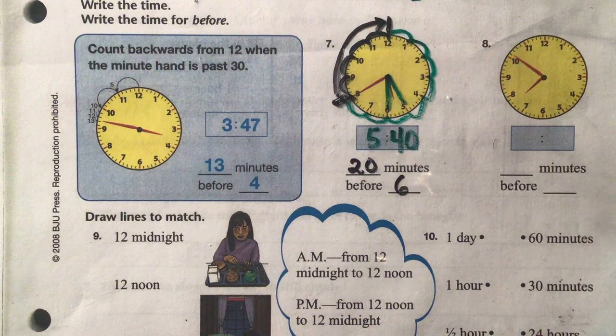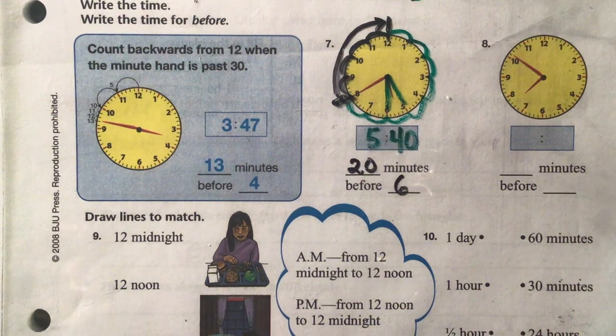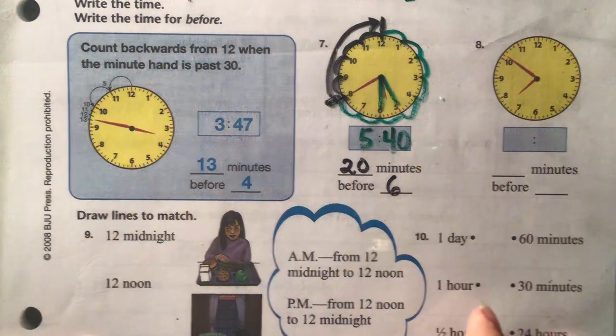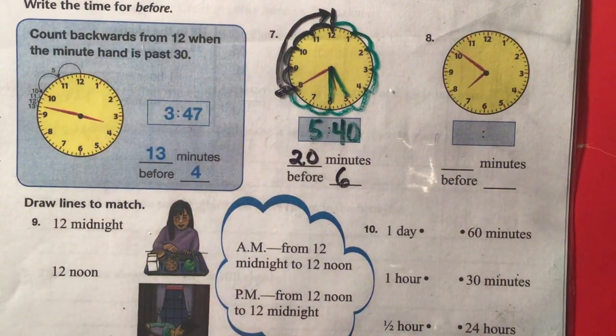It's okay. Take a deep breath. Let's do another one together. Let's learn, right? It's fun to learn new things. They're hard at first, but you got this. Let's figure out what time it is.